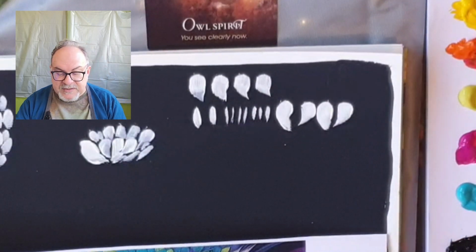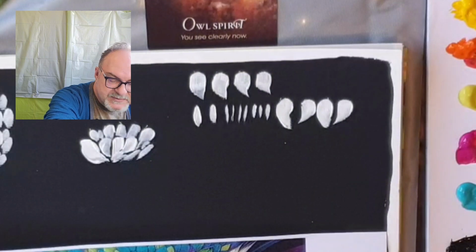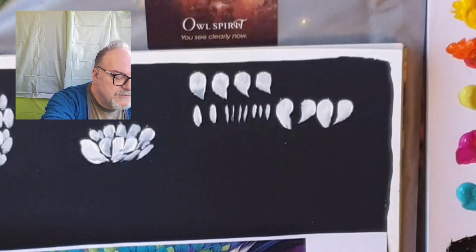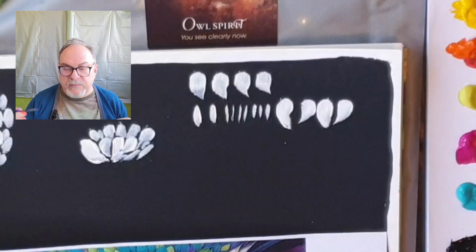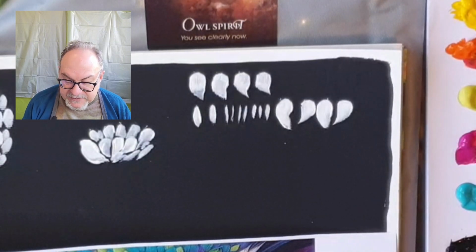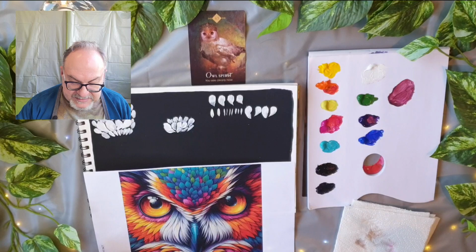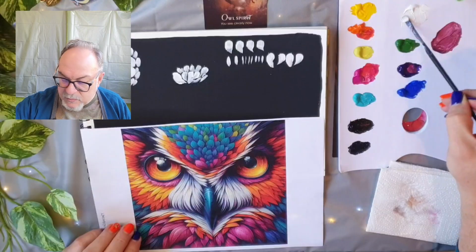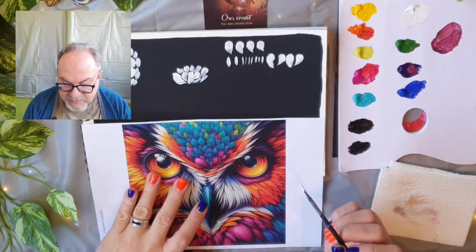So it's all about just practicing these shapes that we see on our reference material, so that when we go into the actual painting, there's a little bit more muscle memory and confidence in creating that shape.